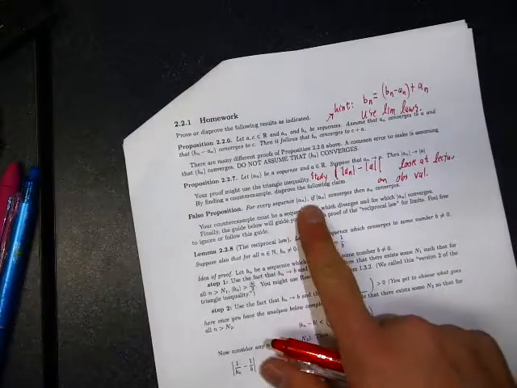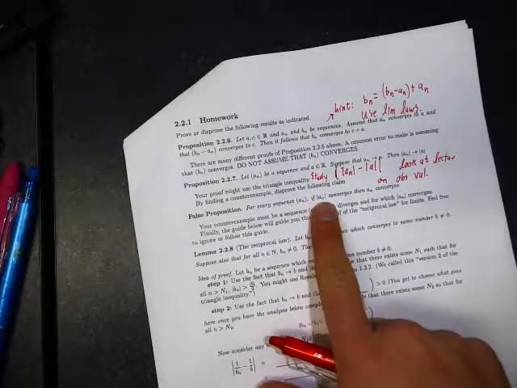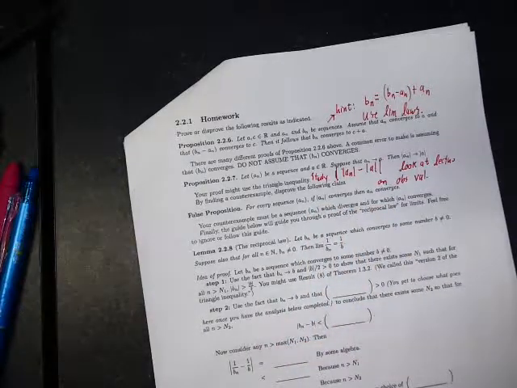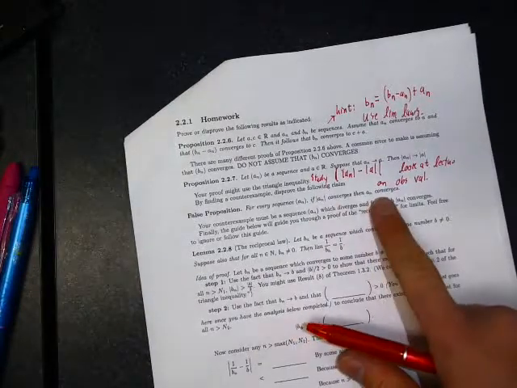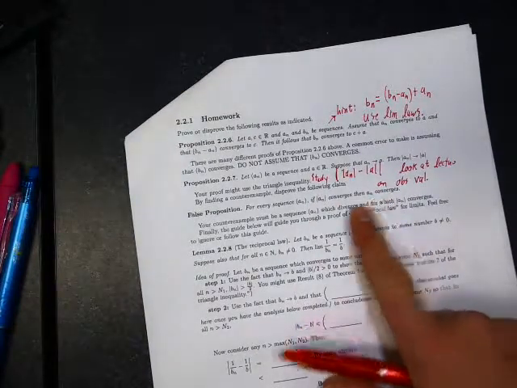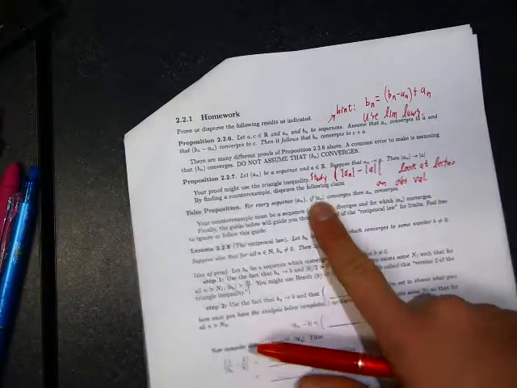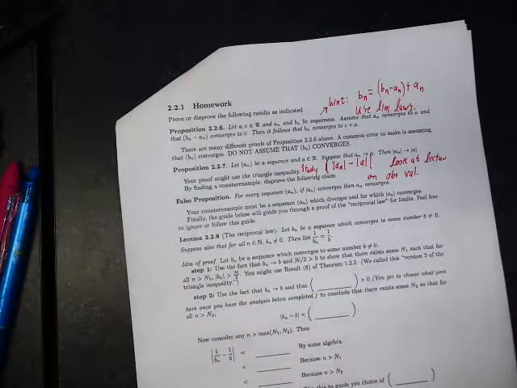Here's a false proposition. For any sequence an, if the absolute value of an converges, then an itself converges. And that's a false proposition, so I want you to find a counterexample. To do it, just start thinking about a sequence which diverges, which fails to converge, and yet which has the hypothesis true. We don't know that many divergent sequences. Pick one.